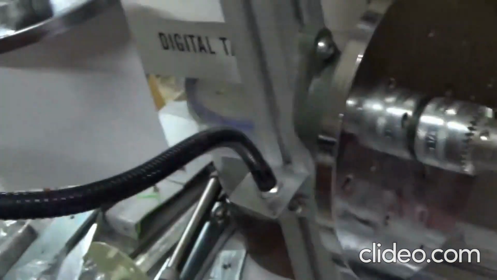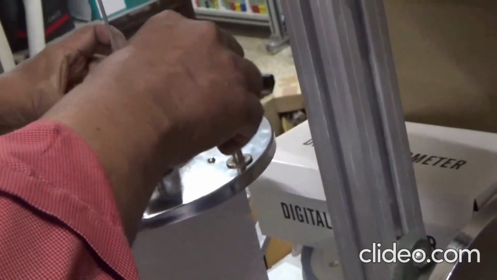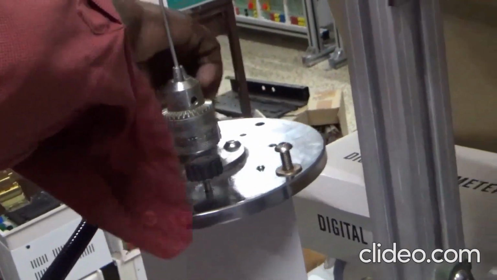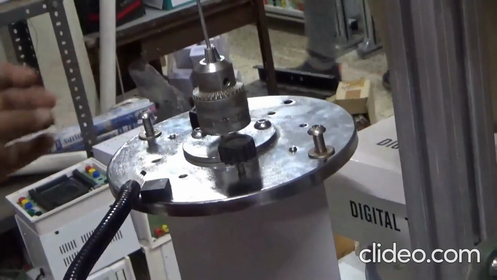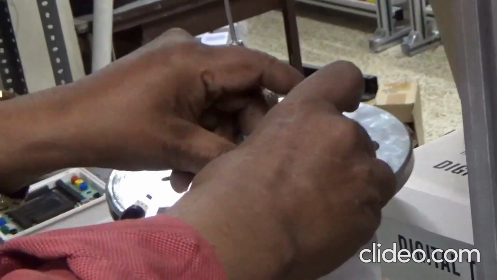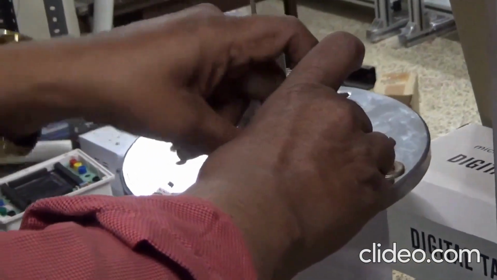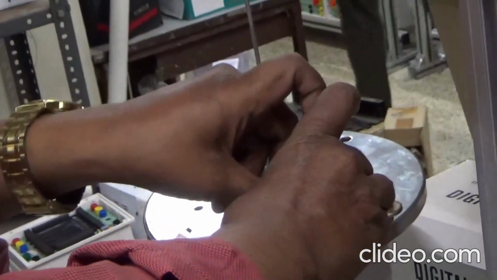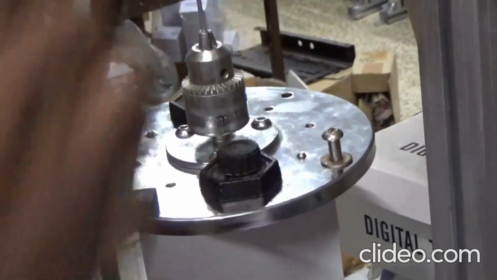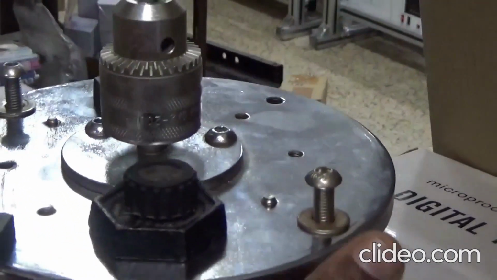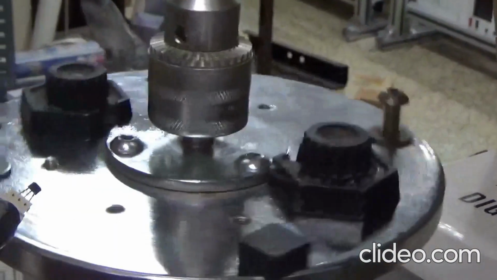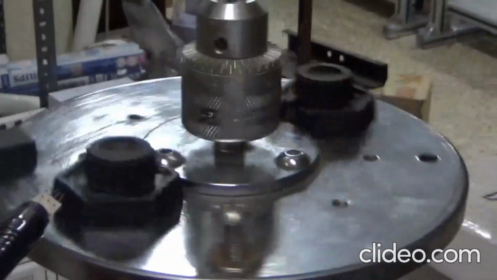And second thing is masses at closest distance. Closest distance means we will be using this one, and will be tightening in this way. And with the 100 gram weight, I'm keeping it at the closest distance. Exactly. And in this way. And the third one we have already done, that is masses at maximum distance. I have to keep the weight here, on this side.